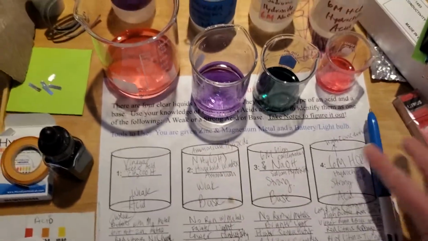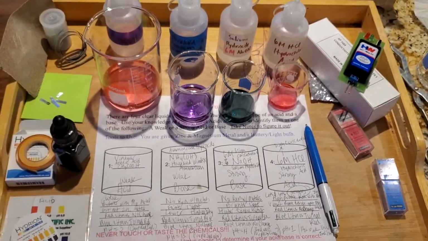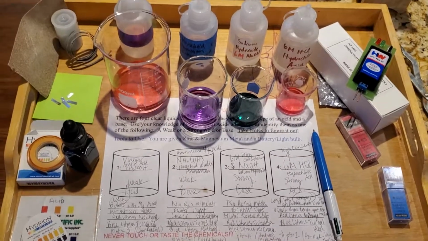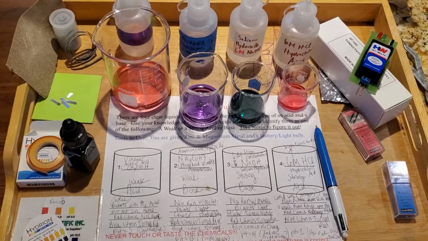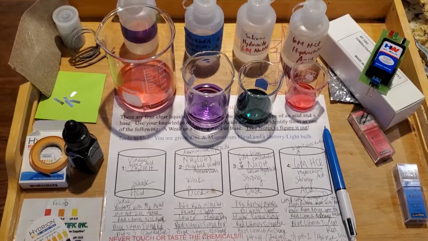Okay. And there you have it, guys. I think we did a decent job of all of our stuff online. I hope you now understand the difference between not only an acid and a base, but a strong acid and a strong base. And there you go.